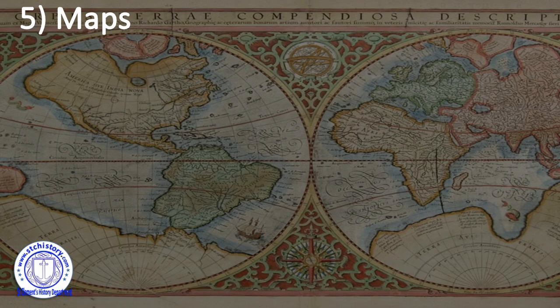Okay, so next is maps, which obviously directly relates to the astrolabe and other things that we've said. But to be honest, this might come as a bit of a surprise that maps before weren't really there. They were hand drawn.